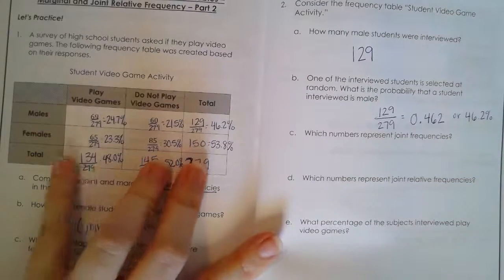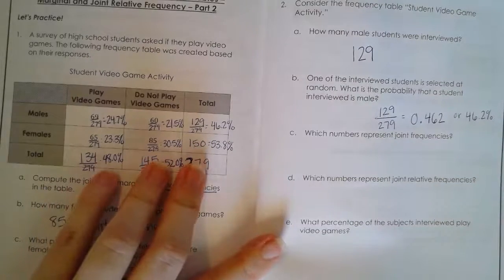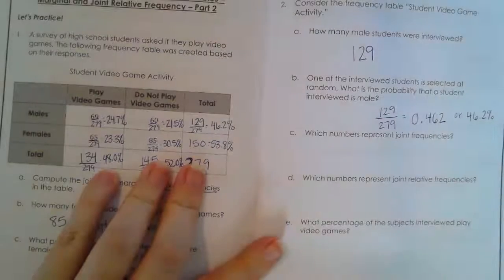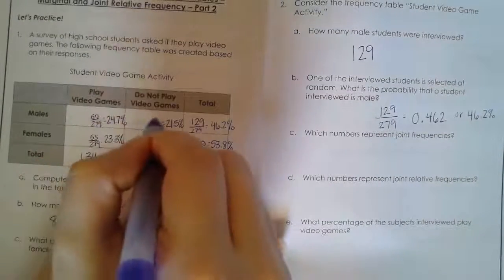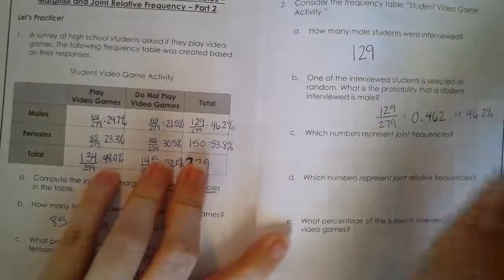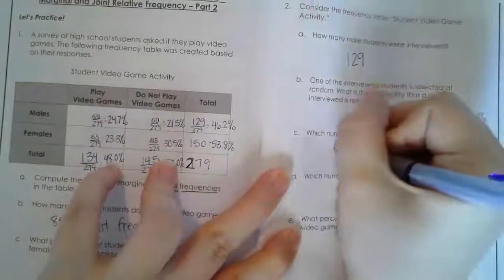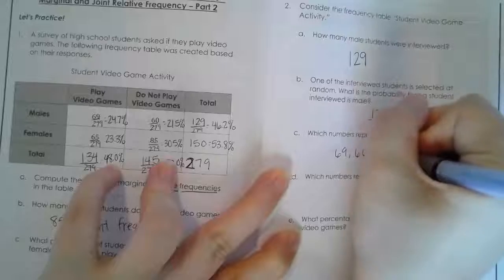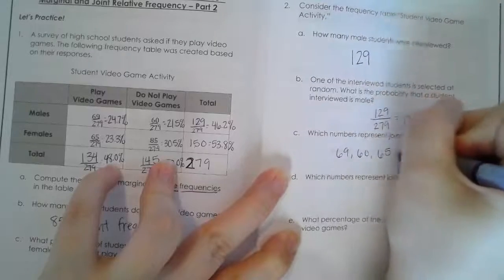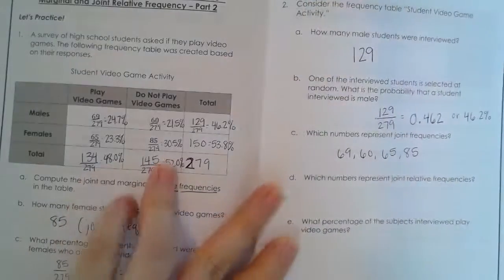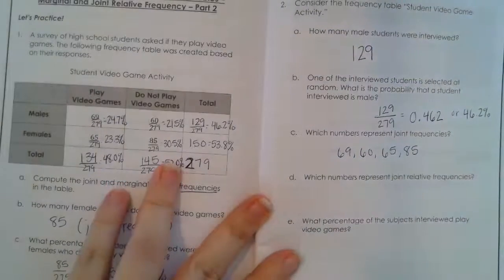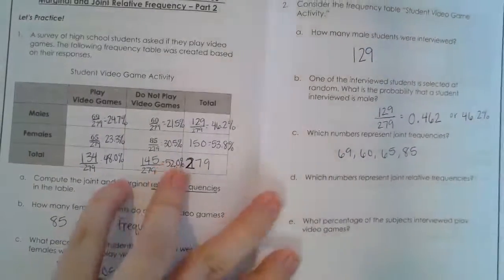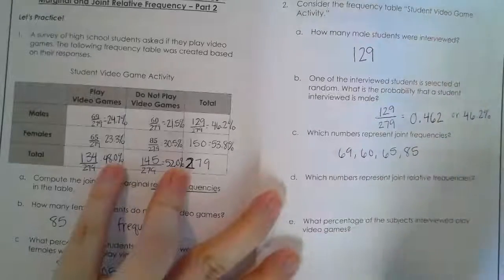Which numbers in this table represent joint frequencies? So the numbers that represent joint frequencies are my numbers that were already here. So that would be 69, 60, 65, and 85. Which numbers represent joint relative frequencies? My joint relative frequencies are my decimal numbers or my percentages, however you want to look at that.